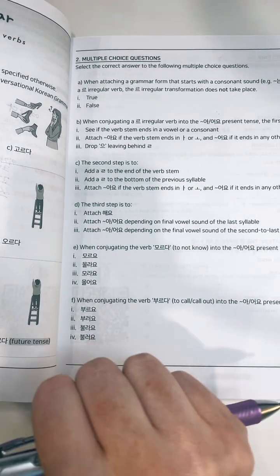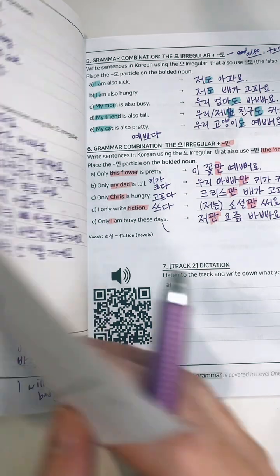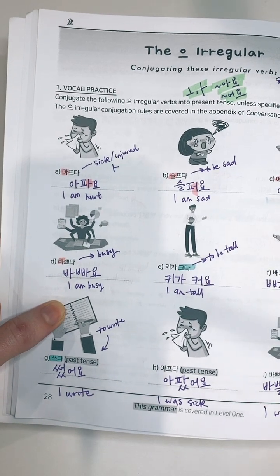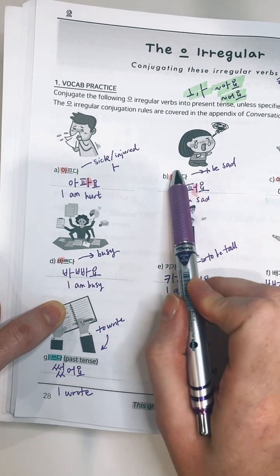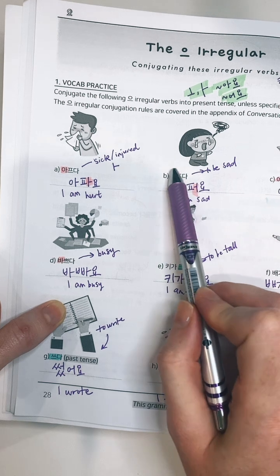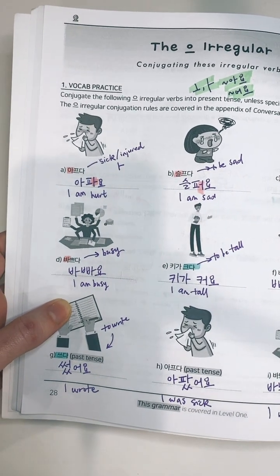This is, thank you, The Office. I'm glad you liked it. That brings us to the end of the irregular chapter. And as just a final recap, remember this applies to verbs that end with as a final vowel sound. And when you're conjugating them into the present tense, you have to look at the second to last vowel sound in order to know how to conjugate them.